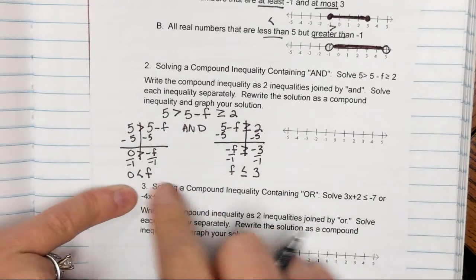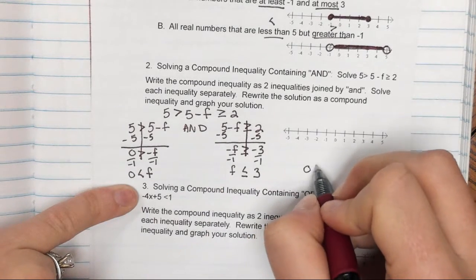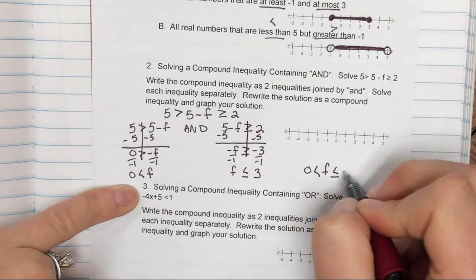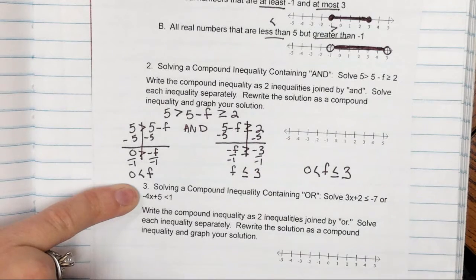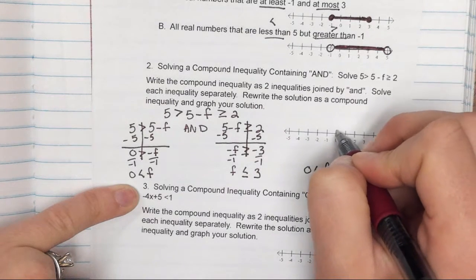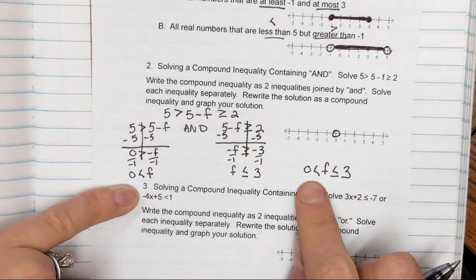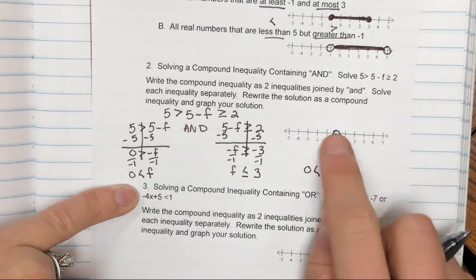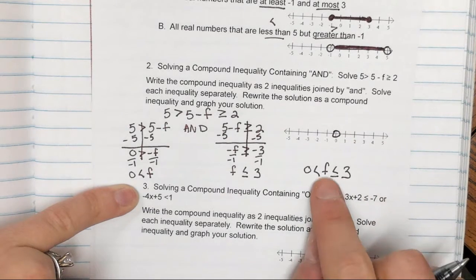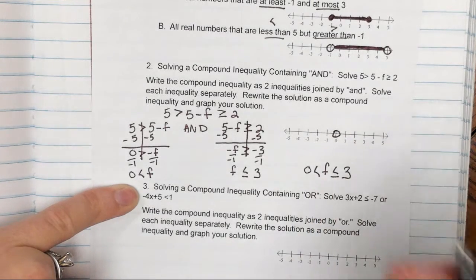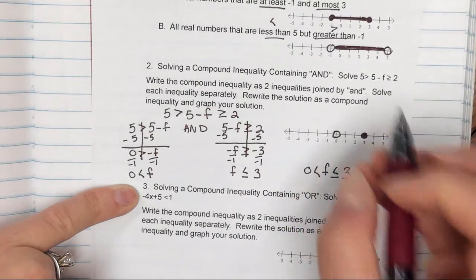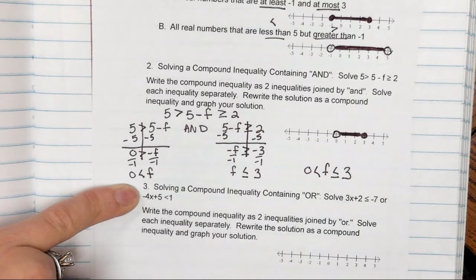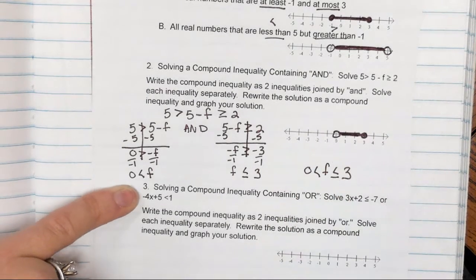So if I combine these two back together, I have 0 is less than f, and f is less than or equal to 3. So I have an open circle on 0, and I'm looking for all the places where 0 is less than f, or f is greater than 0. So that's everything in this direction. And I'm looking for all the places f is less than or equal to 3. So that would be everything in this direction. So the numbers that satisfy that are 1 and 2 and all the decimals in between there.